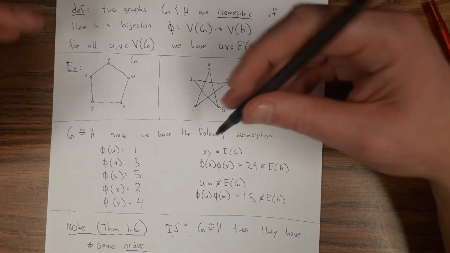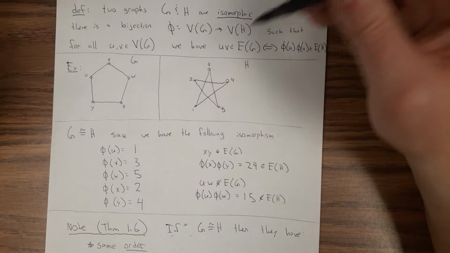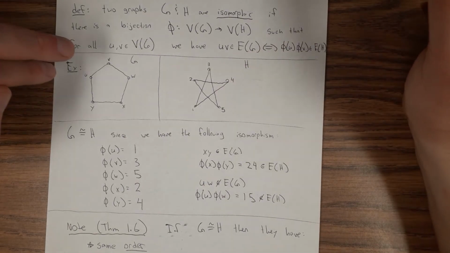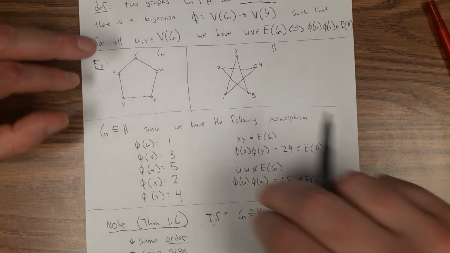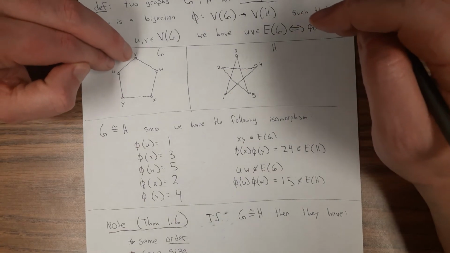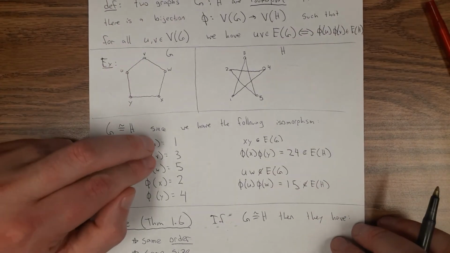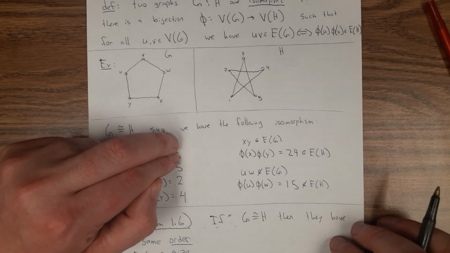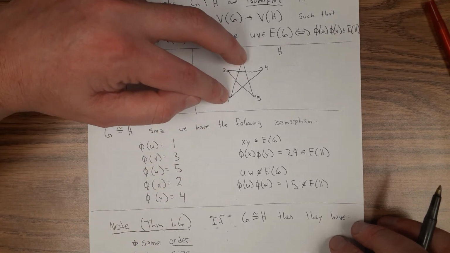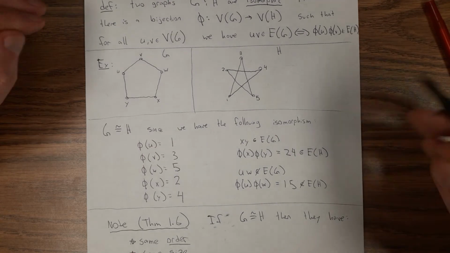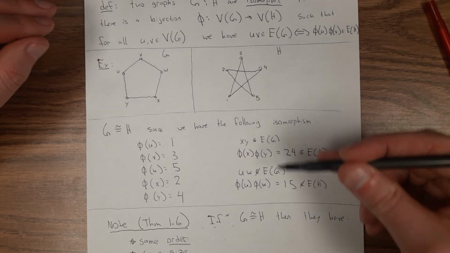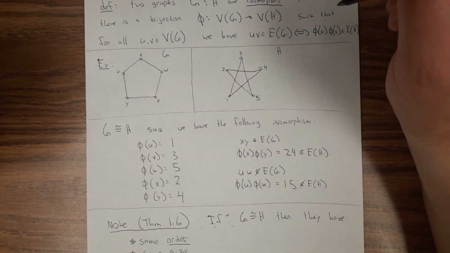It's easier to check this with your eyes, frankly. It's very easy with your eyes. You just check for every edge here. I've got U and V. U and V are here. Their images are here. That's 1 and 3. And then you look here and you can check that 1 and 3 is an edge. You don't really need to write all of this down. The easiest way to check this is with your eyes.